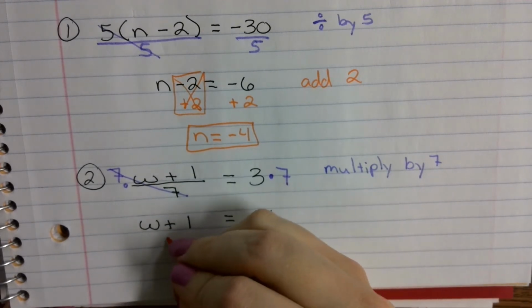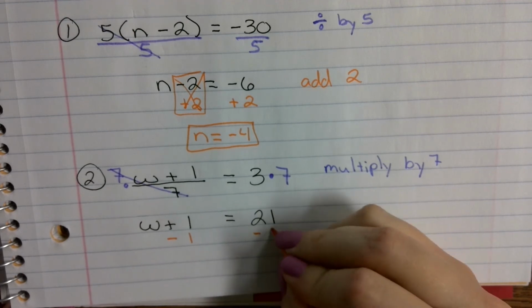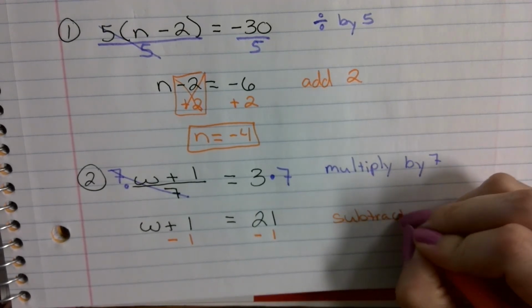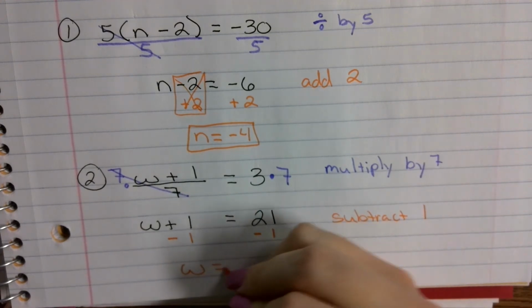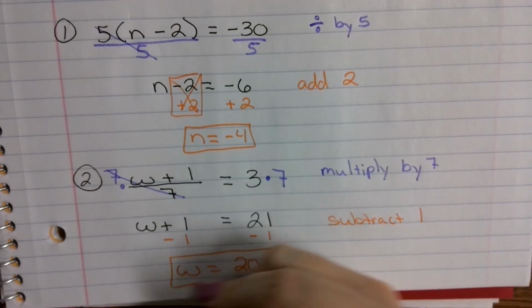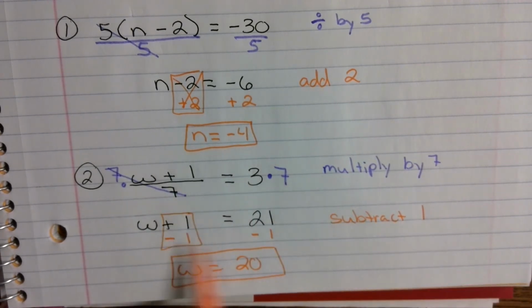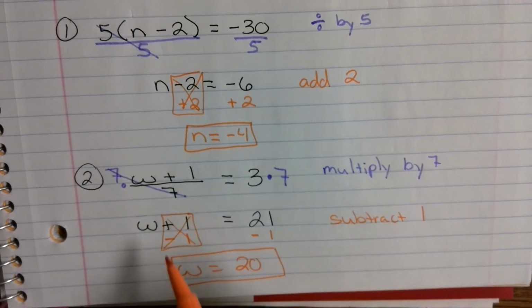Oh, good. I'm glad you found your mistake. The next thing we'll do is subtract the 1. And that'll give us W is equal to 20. So instead of adding the 1, we would subtract the 1 from both sides.